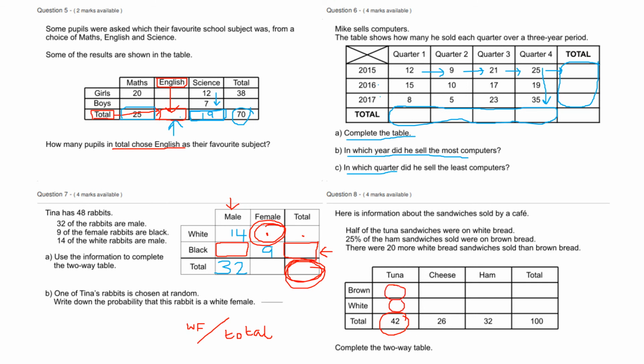and this one. We're told 25% of the ham sandwiches were sold on brown bread. So we'll go to the ham total. So here's ham. So you need to work out a quarter of that. So half it again. And a quarter of them were brown. So write that in here. And then you can work out how many must have been white and fill it in down there.